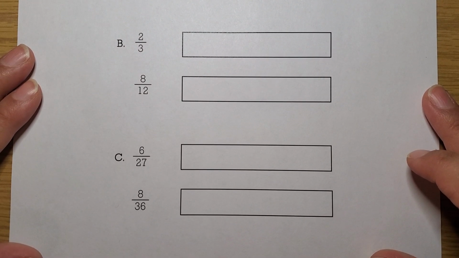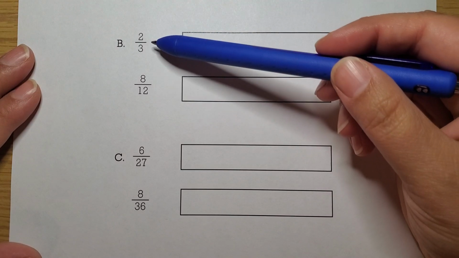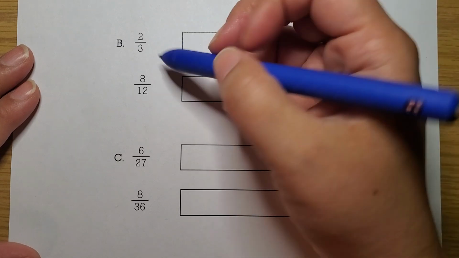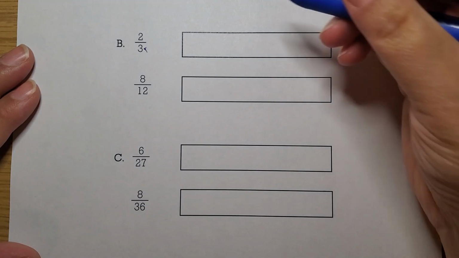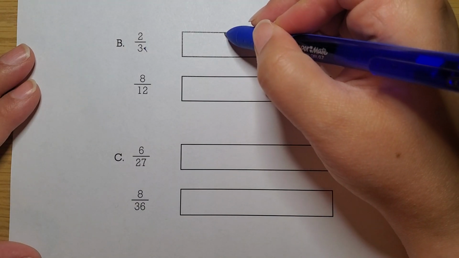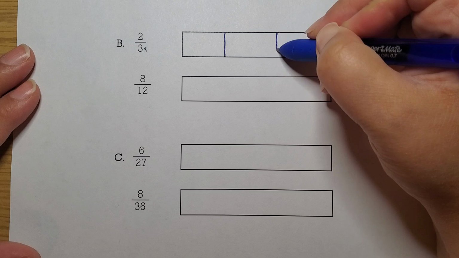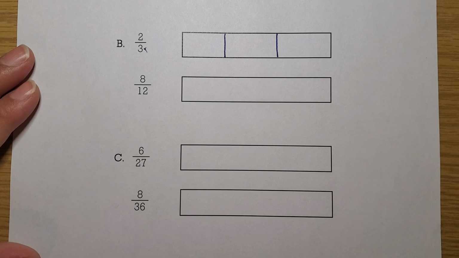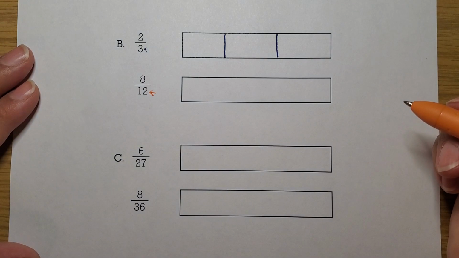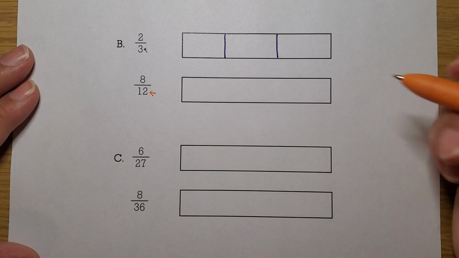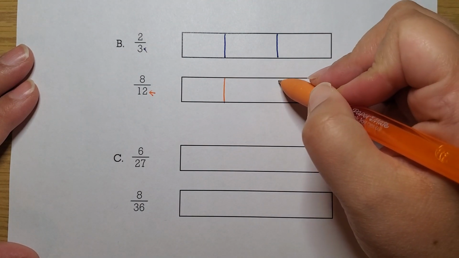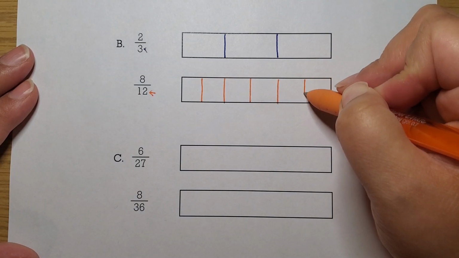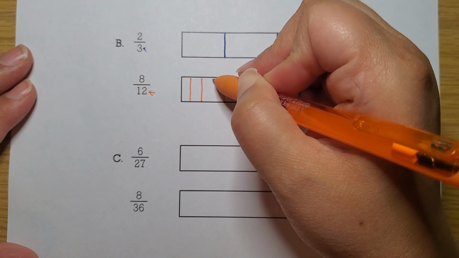So for these next 2 fractions, I've got 2/3 and 8/12. So I'm going to cut this first one up into 3 pieces. So let's do that. So it's 1, 2, 3-ish. And then for the other fraction, we're going to cut it up into 12 pieces. So let's see. Well, I can do this. And then like that. And then I can cut each of those in half.